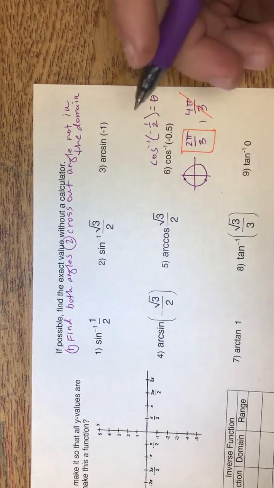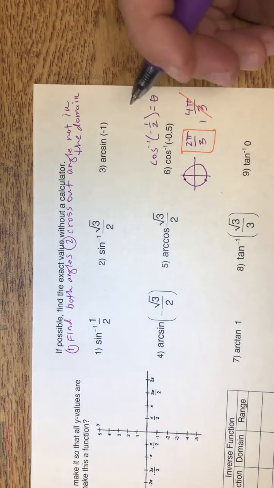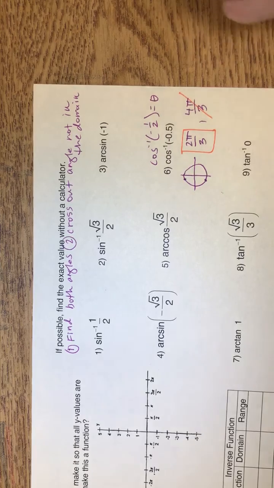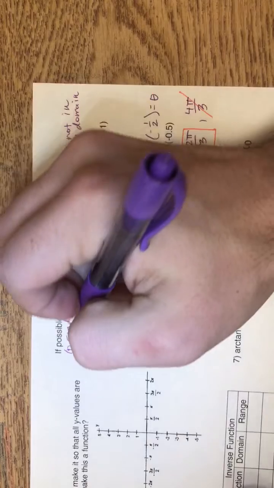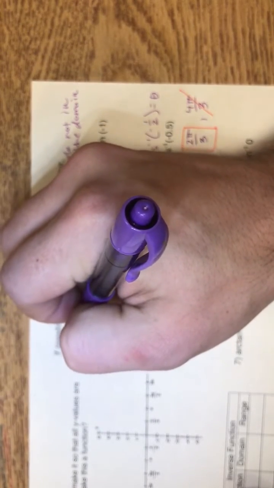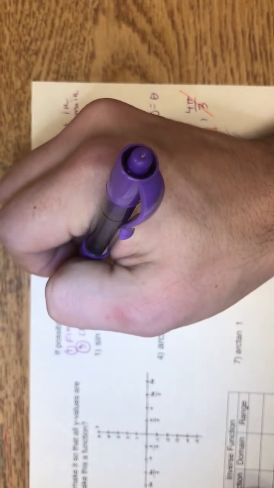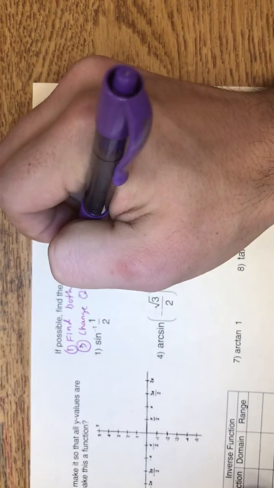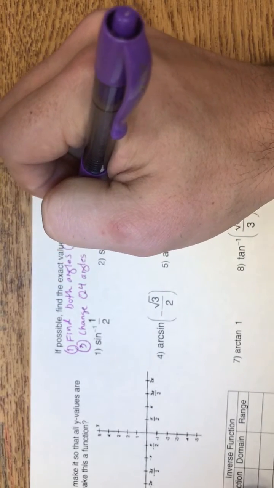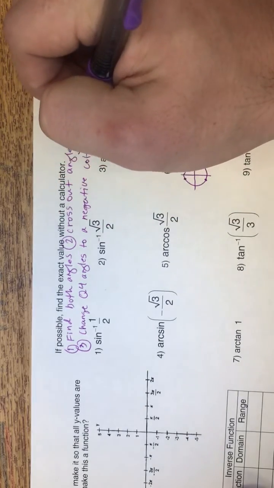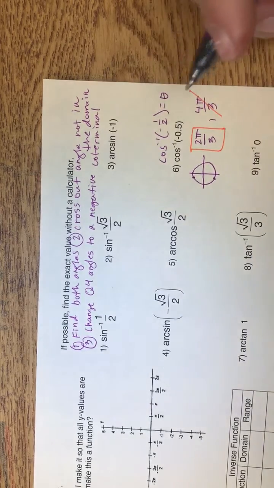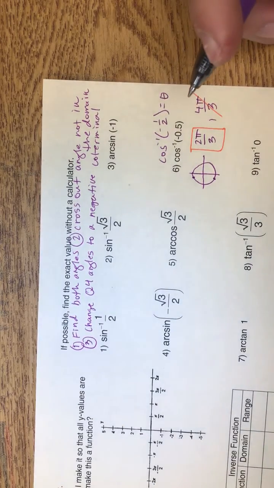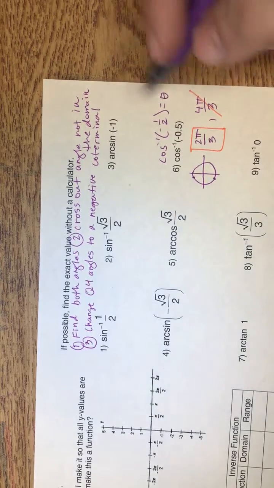I'm going to provide you with the notes so that you can copy them down after you kind of explore with them on your own as well. Okay, but this third step is to change quadrant 4 angles to a negative coterminal. And you'll see what that means when you explore a little bit more with sine and tangent. If you have any questions, please feel free to raise your hand. I will come over and help you out, give you a little help in class.